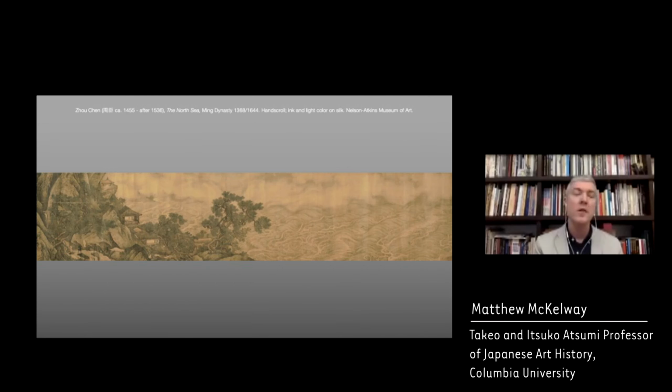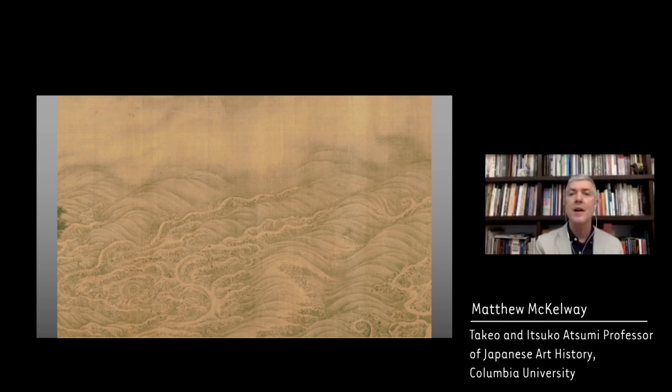This is a wonderful scroll called The North Sea by the Ming Dynasty painter Zhou Chen, a professional painter, I think active in Suzhou. This work is in the Nelson Atkins Museum in Kansas City. And the drama in the picture really begins, I think, at the right, if we have a close-up next, of these rough, almost sort of octopus-like waves with their sort of tentacles that take on a quality that seems to have less to do with water and maybe more to do with some other kind of substance. But again, I think we can see how these are all part of a tradition, the examples of which we first see in the work of Ma Yuan that I showed at the beginning.